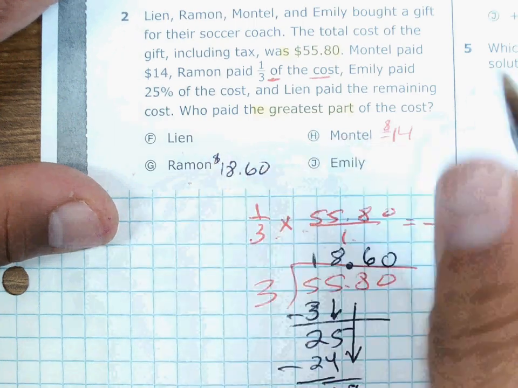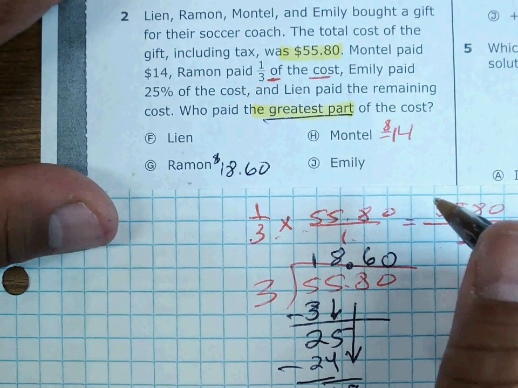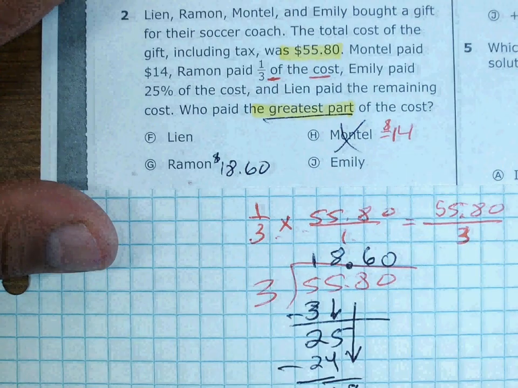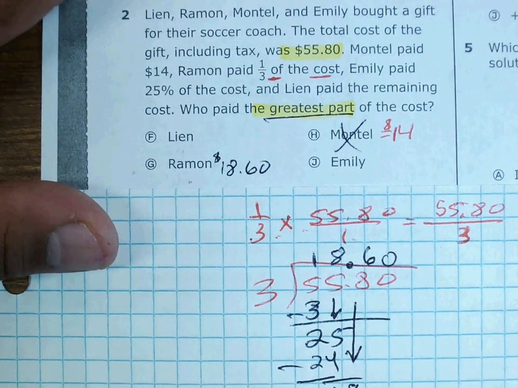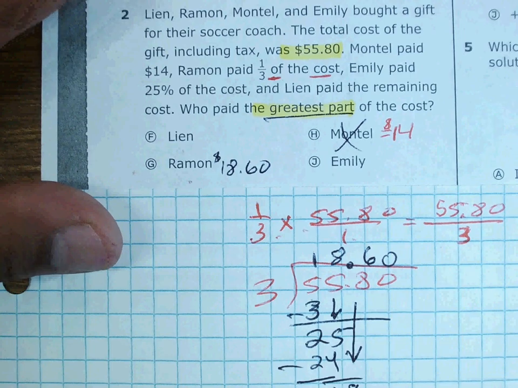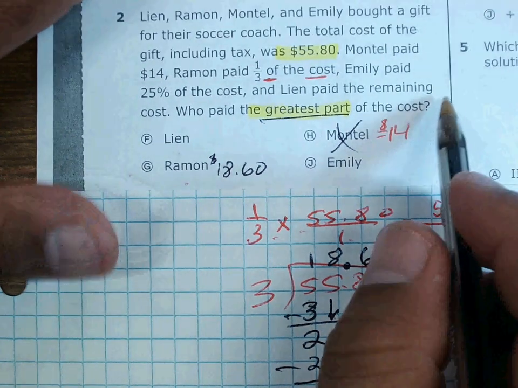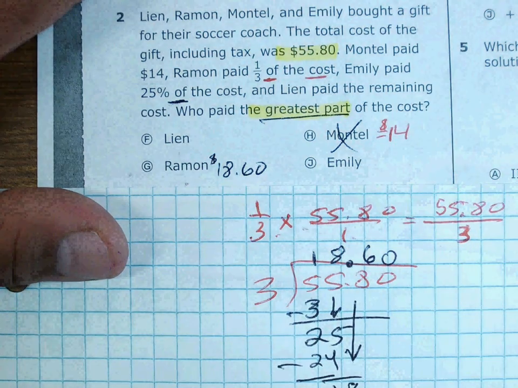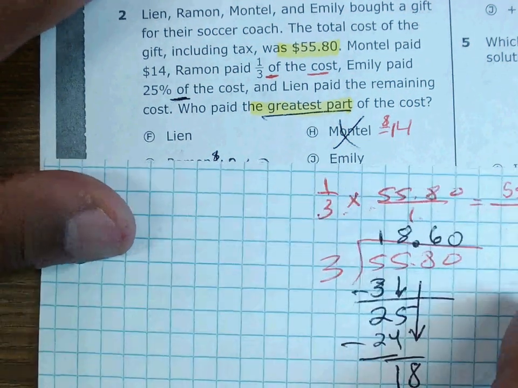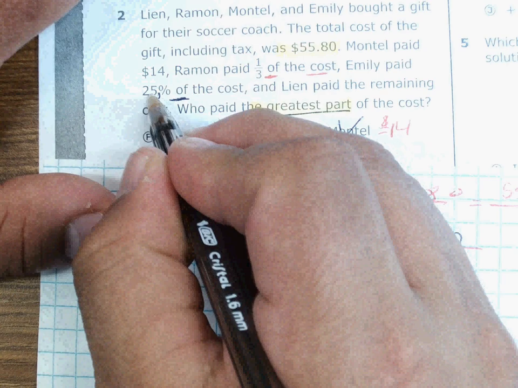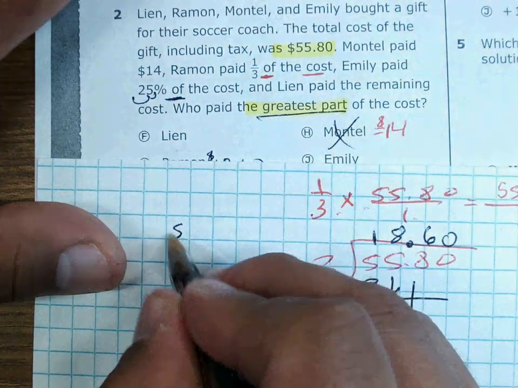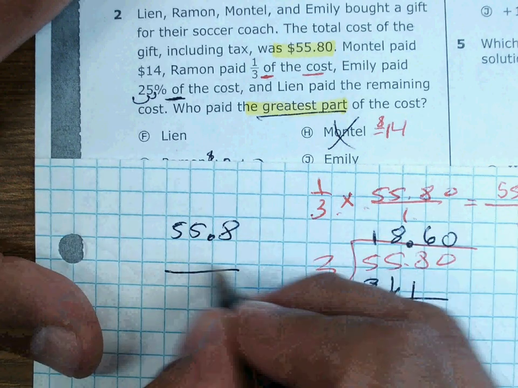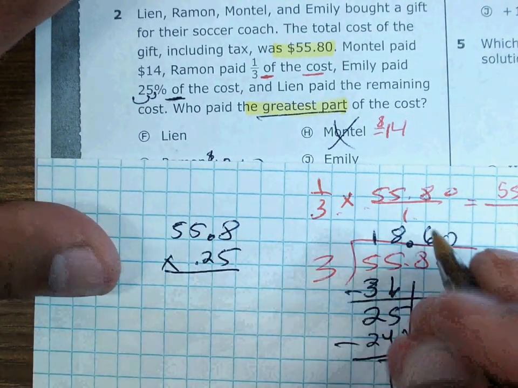Well, if I'm looking for who paid the greatest part, we can tell right away Montel's not going to be the answer. Ramon is the one, you know, he paid a little more. And then it says Emily paid 25% of the cost. Well, the word of means multiply. 25%, we convert that to a decimal, we move it 2 times, and so we have 55.80 times 0.25.